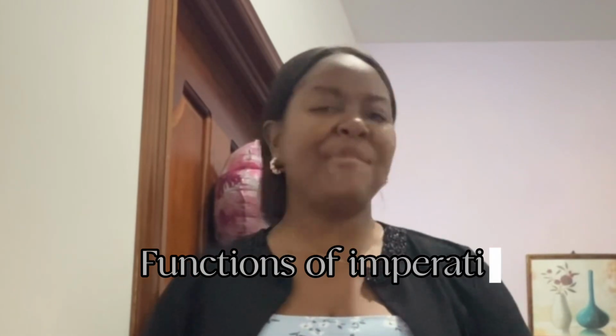Now, let's look at the functions of imperatives. Imperatives are actions a speaker or writer wants someone else to do. For this reason, they are sometimes called command words or bossy verbs, even though this might not be the intent of the speaker or the writer. Although we know imperatives to give commands, they serve other functions.